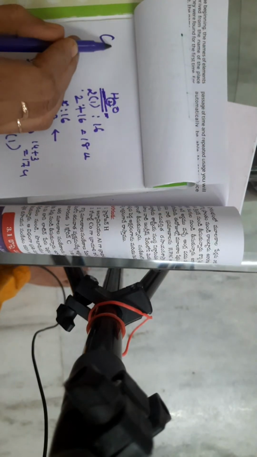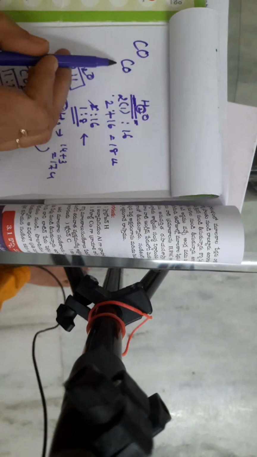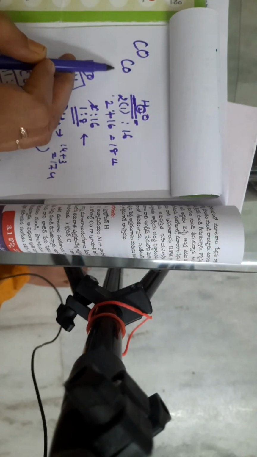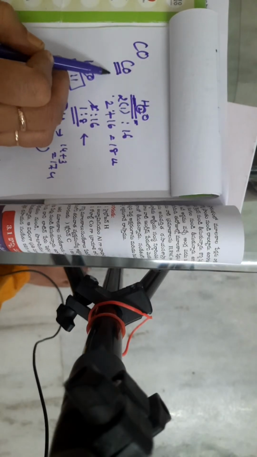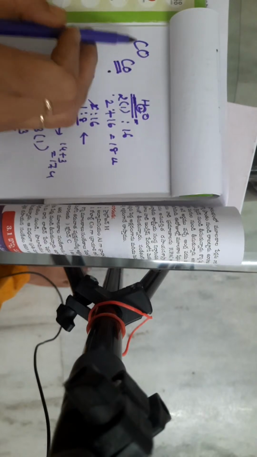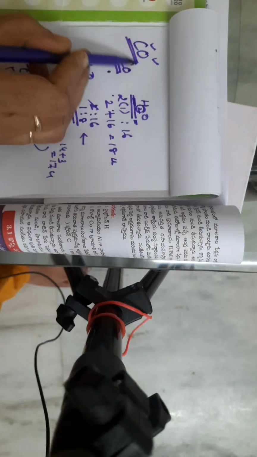Now one more important question: what is the difference between C capital O and C small o? When we write the first letter capital and the second letter small, it represents the symbol of an element. But if both are capital, it's a compound.